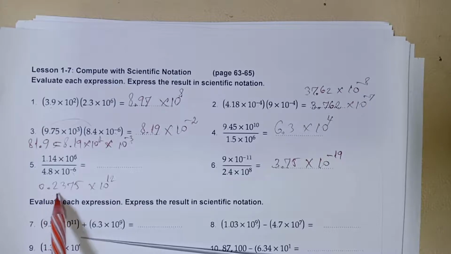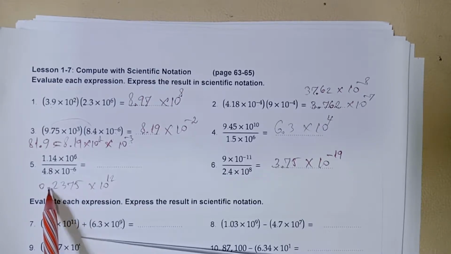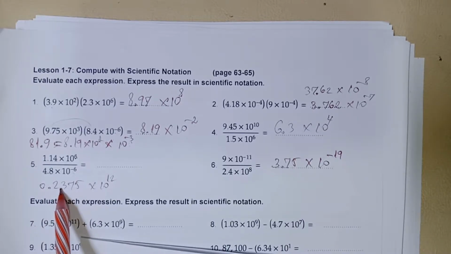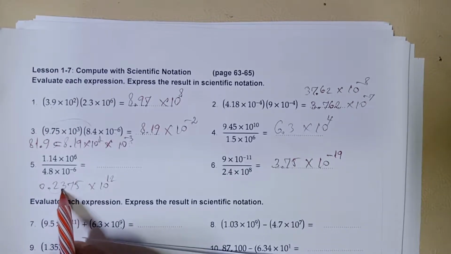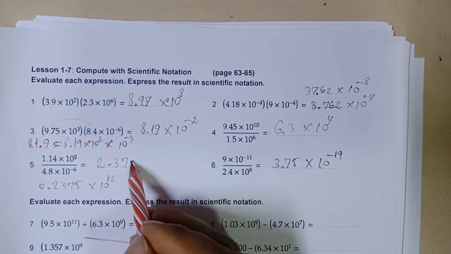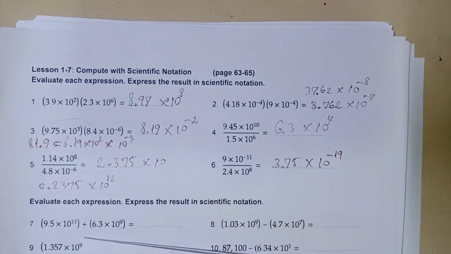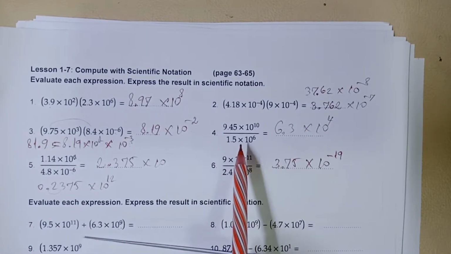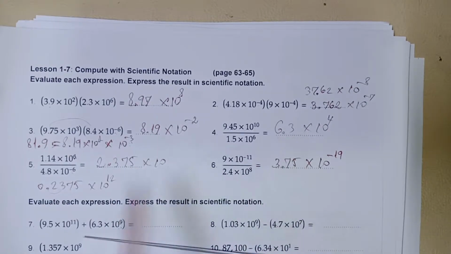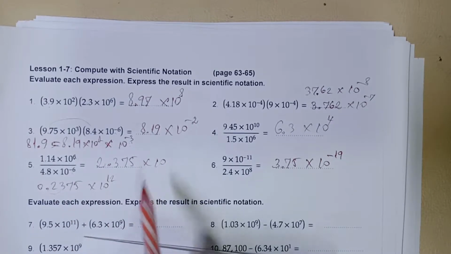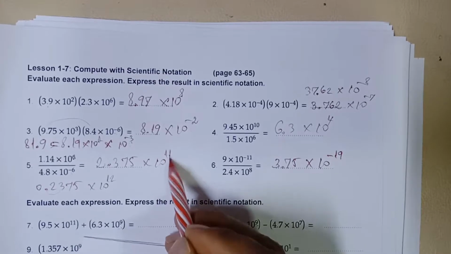Because the digit in front of the decimal point is 0, you have to move one decimal place. You have to move the decimal place to behind the 2. So you move one time, and you have 2.375 times 10 raised to. Now in our previous example, when you move to the left, you add 1 to the exponent. This time you move to the right one time, so you subtract 1 from the exponent. So 12 minus 1, 11.